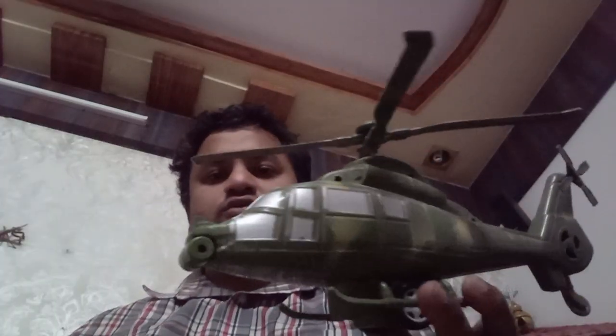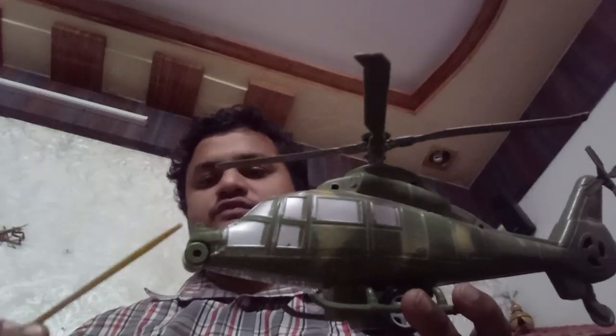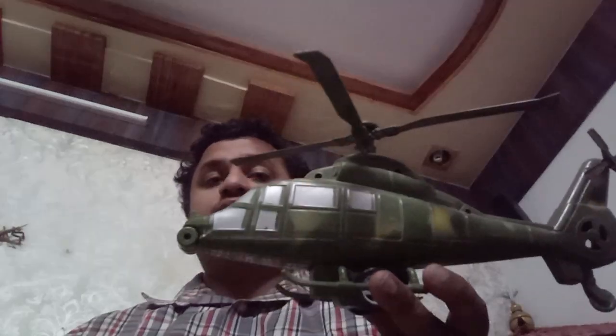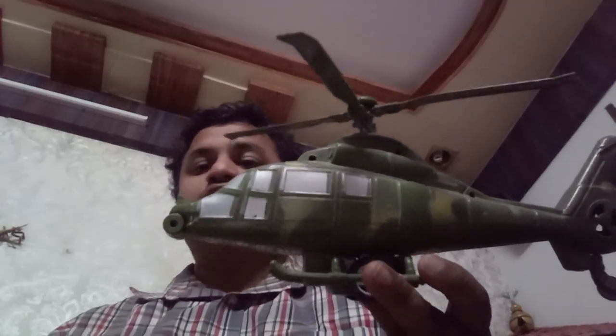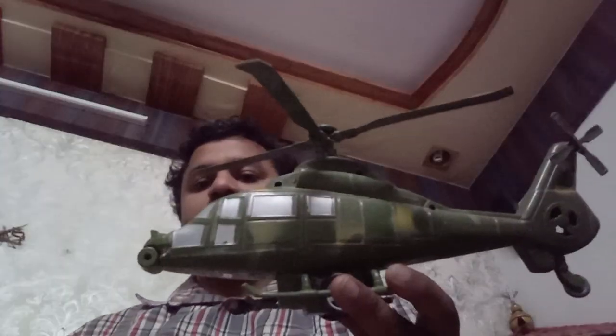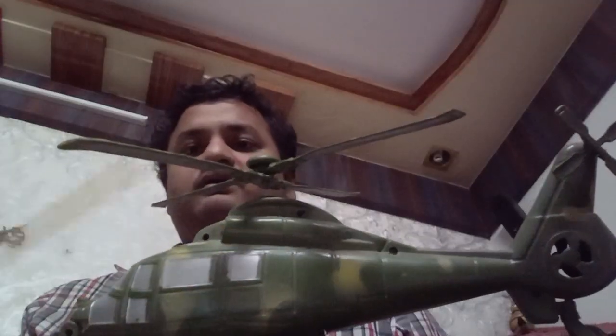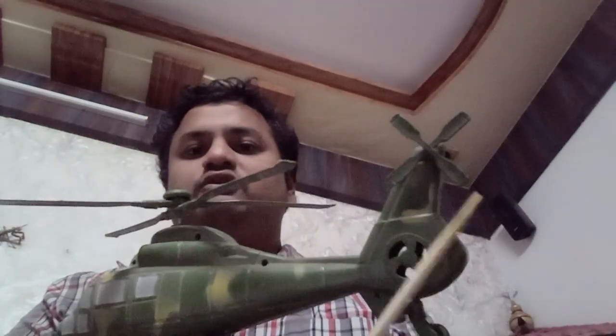This is basically the nose, which has a radar with a localizer. The localizer is for lateral guidance of the helicopter, the Instrument Landing System, ILS. Then here comes the glide slope, which is for vertical guidance of the helicopter. Now this is where the power plant is fitted. This is known as a pylon. This is your main rotor and this is your tail rotor.